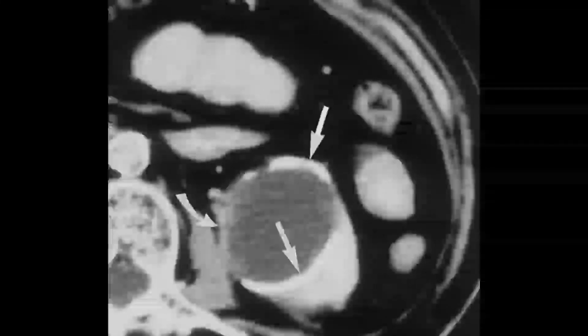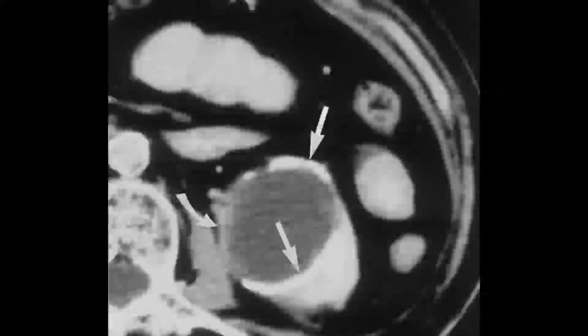This is again a contrast CT image for Bosniak category 2, which happens to be a minimally complex cyst. There will be a thin wall, but it should be less than 3 mm. There will be a fine calcification. You could see this white arrow indicating fine calcification, or there may be fine septations. The lesion should be less than 3 centimeter in diameter. There will be no contrast enhancement.